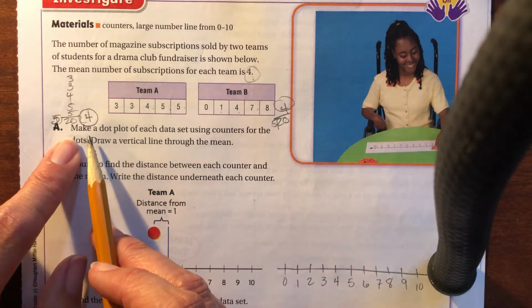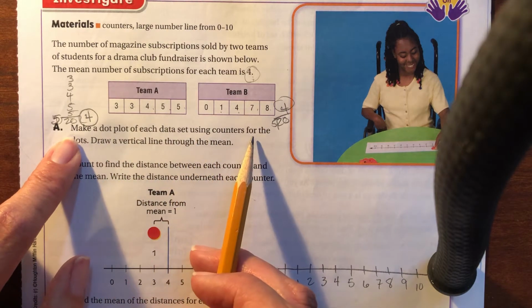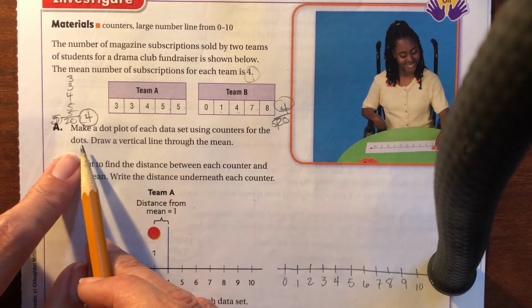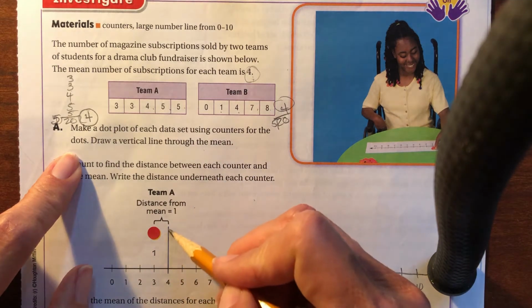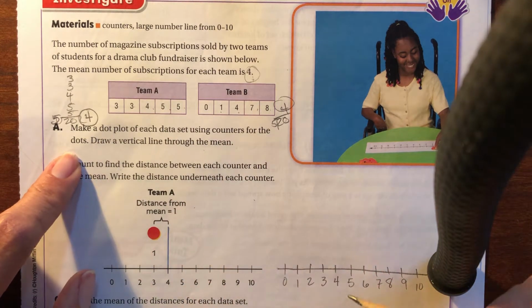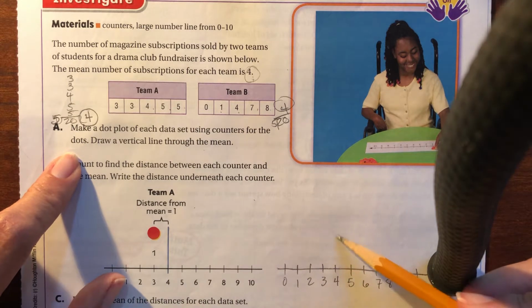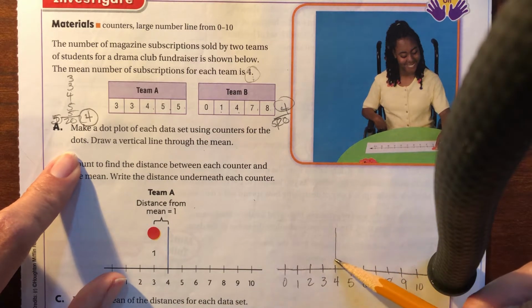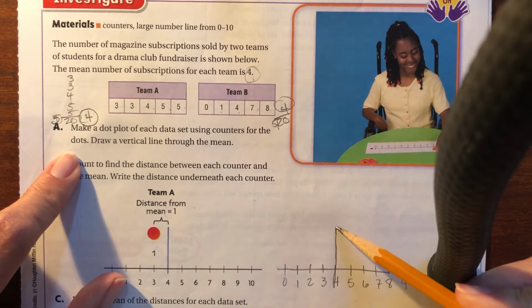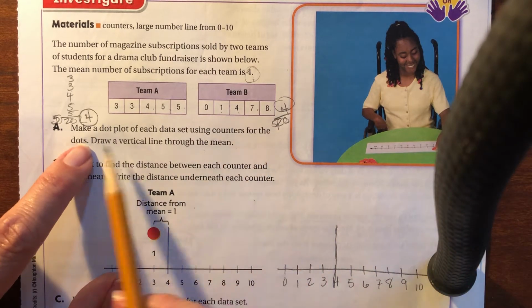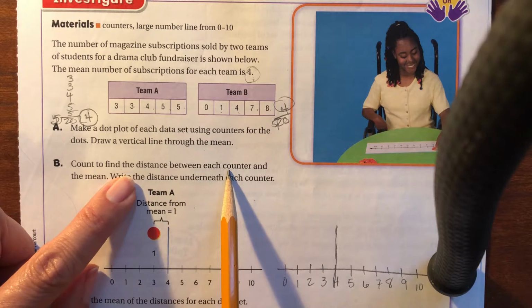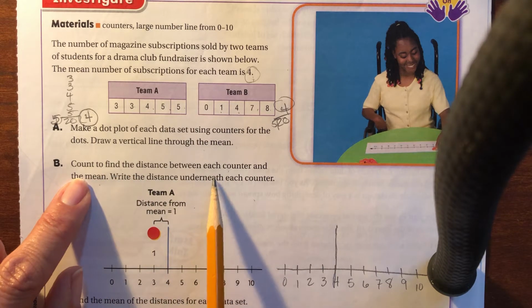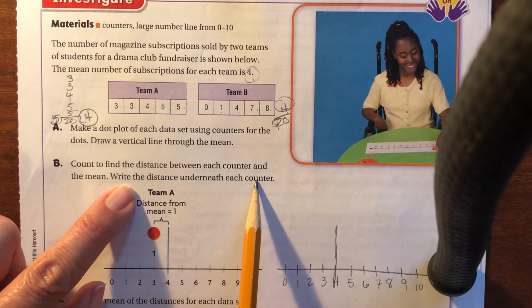All right, now make a dot plot for each data set using the counters for dots. Draw a vertical line through the mean. They did one number line for us, so I drew a second one, and here's our mean for the second set of data. Count to find the distance between each counter and the mean. Write the distance underneath each counter.